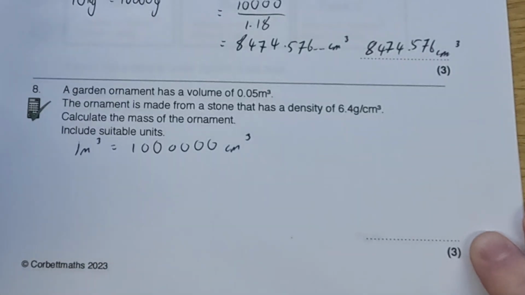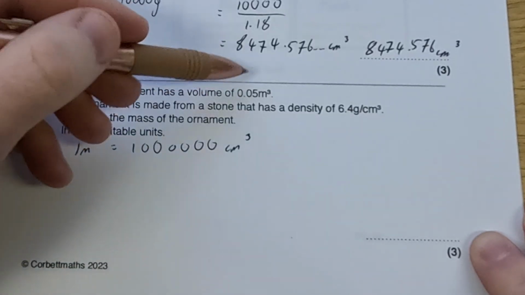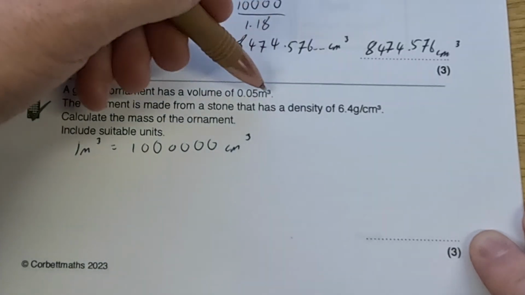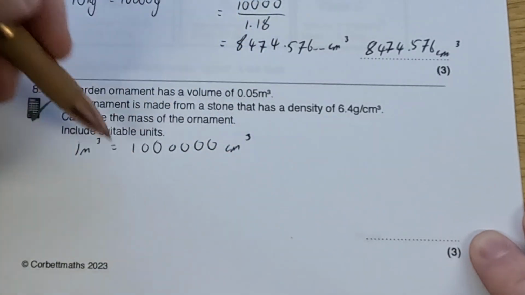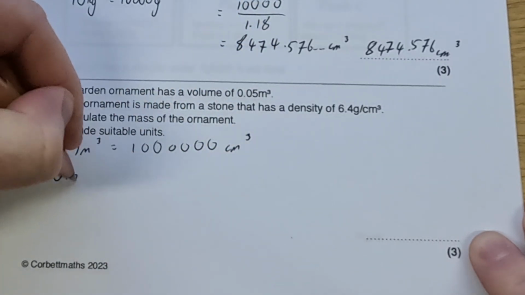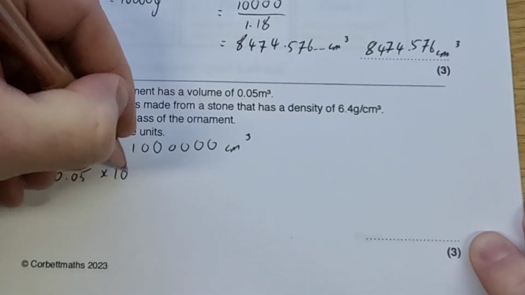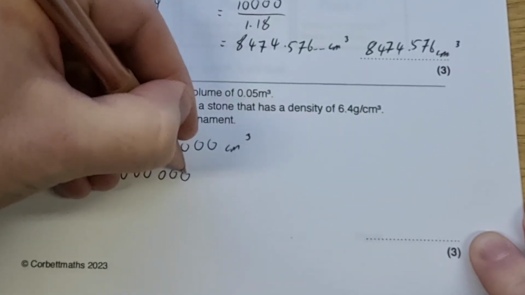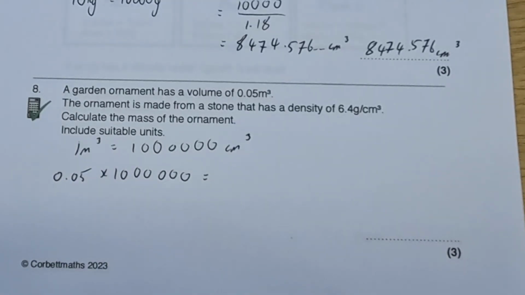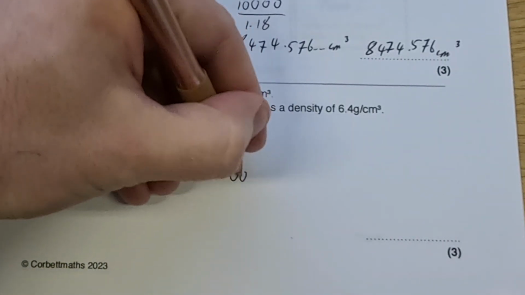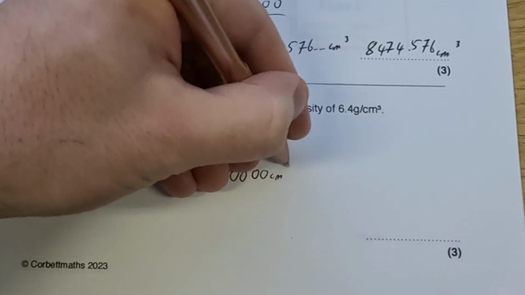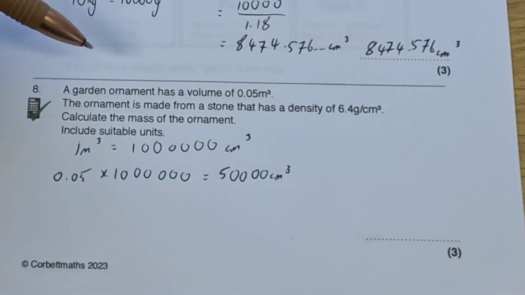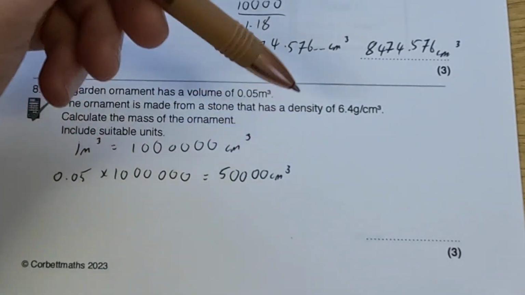So make sure that you're not multiplying by 100 here. We're actually going to multiply by a million, because to change from meters cubed to centimeters cubed, you multiply by a million. So let's take the 0.05 and multiply that by a million. 1, 2, 3, 4, 5, 6. And when we do that, we get 50,000 centimeters cubed. So that means the volume of this ornament is 50,000 centimeters cubed.